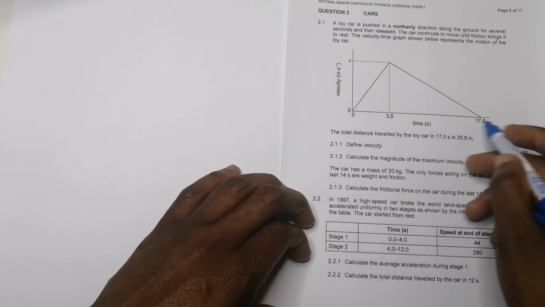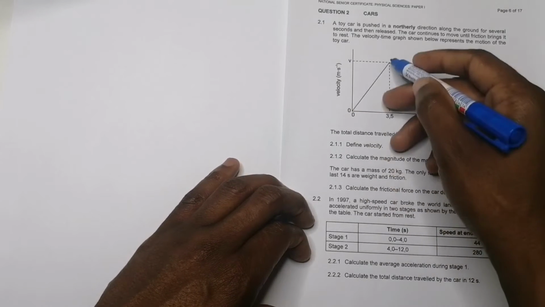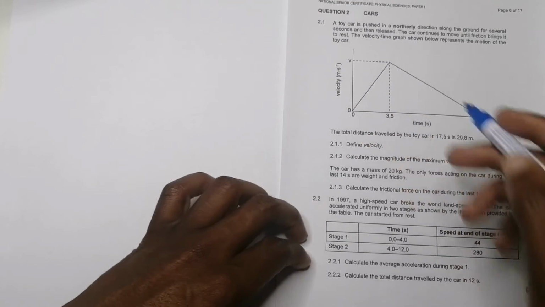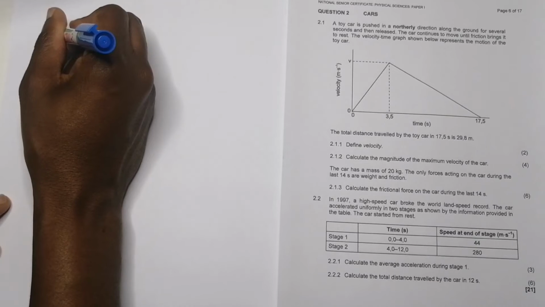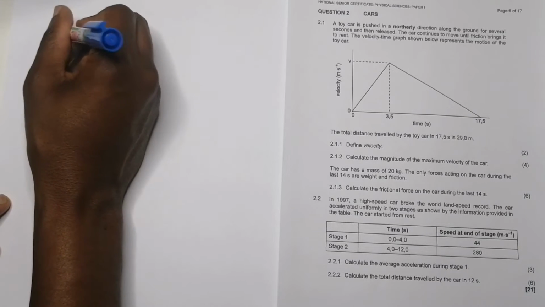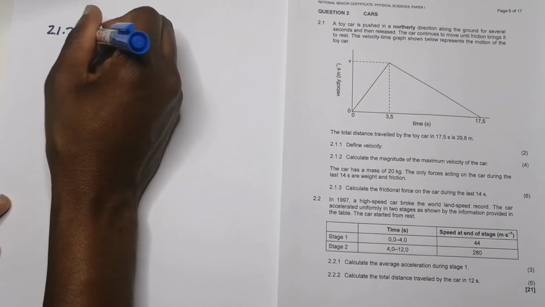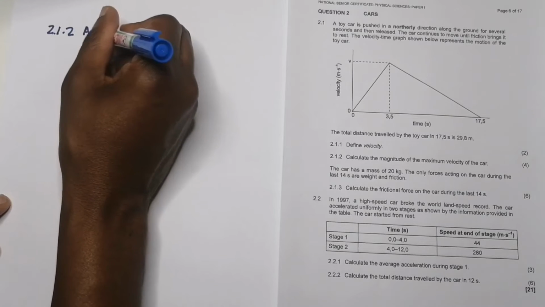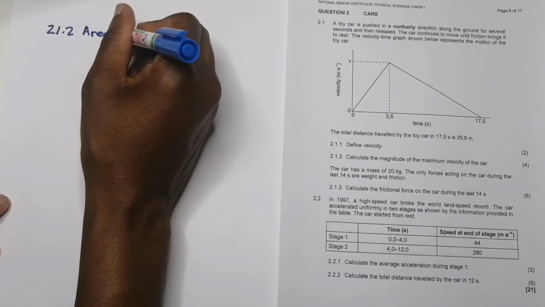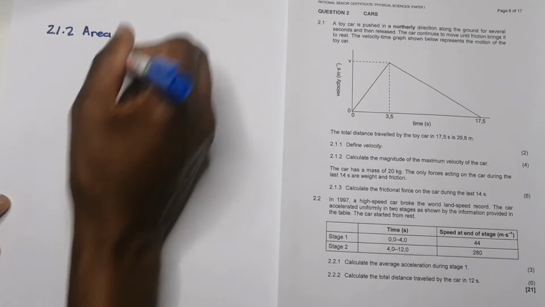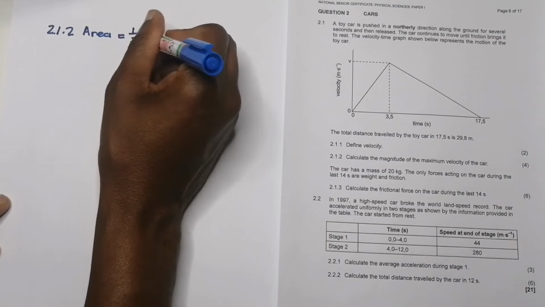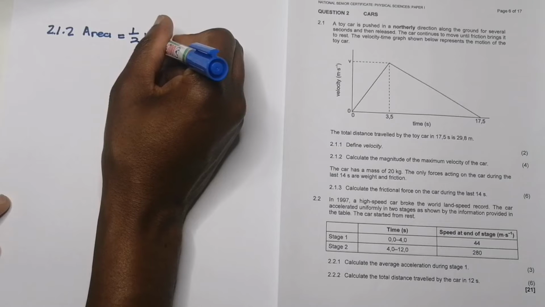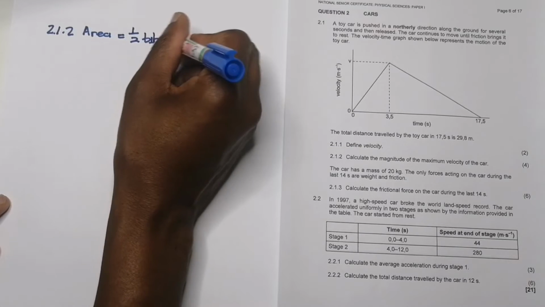Okay, we'll say half base multiplied by perpendicular height, which is v there, and it would give us the displacement. So let's do that. In answering 2.1.2, I'm simply going to say that displacement is going to be the area under the graph. So our area is the area of a triangle. This is half base multiplied by perpendicular height, right?